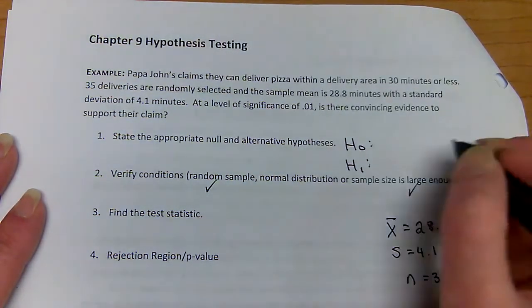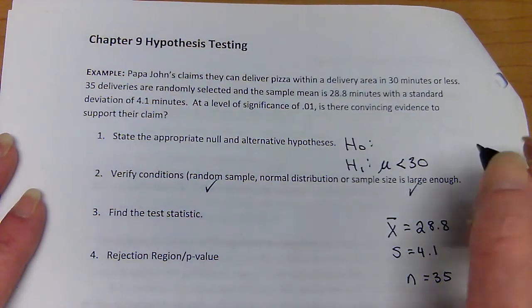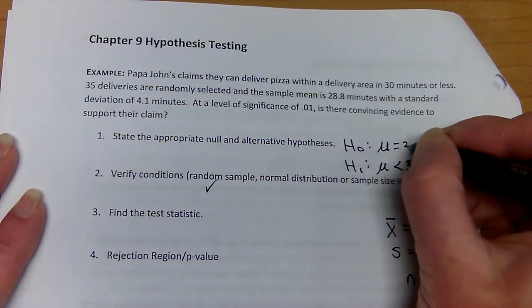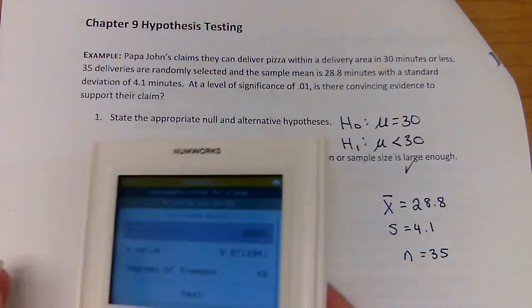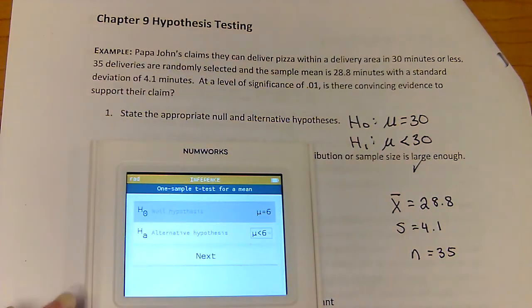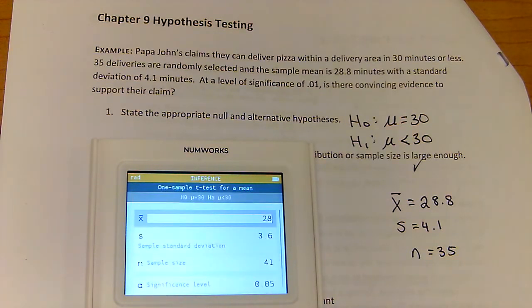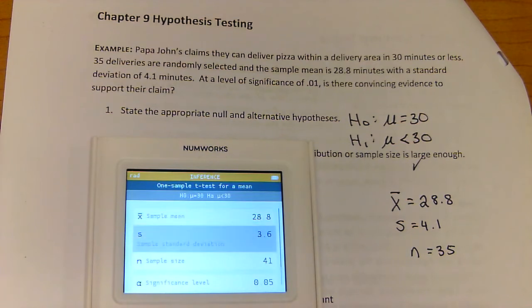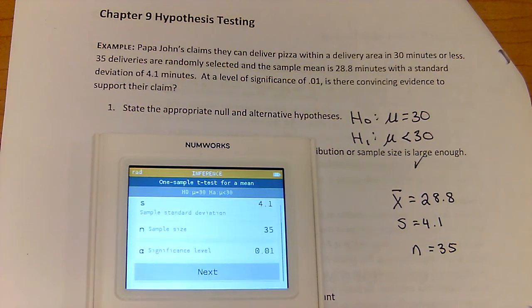So the claim is that they deliver in 30 minutes or less. So the null is that it takes 30 minutes. So I'm going to go back, change the null to 30. Less than 30, cool, good there. The mean is 28.8. 4.1 is my standard deviation. 35 is my sample size. And this one's at a 0.01 alpha.